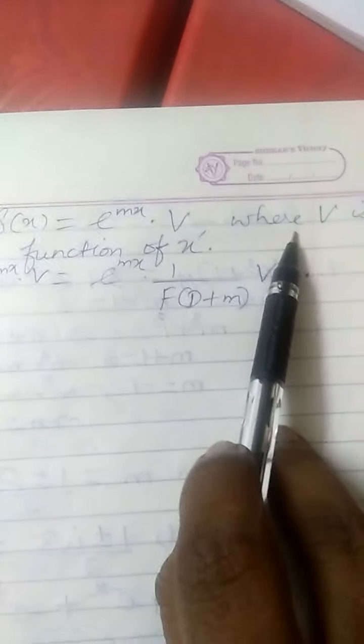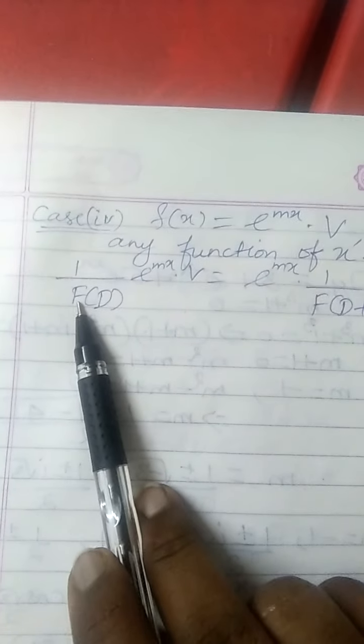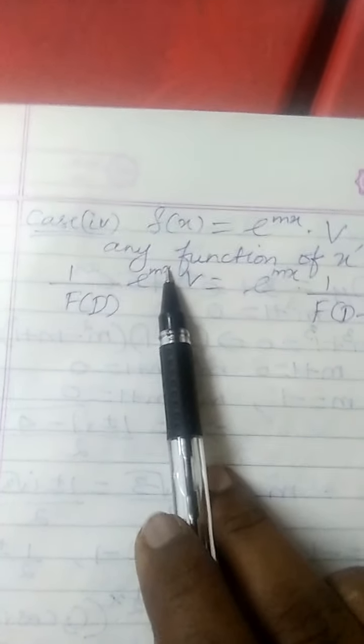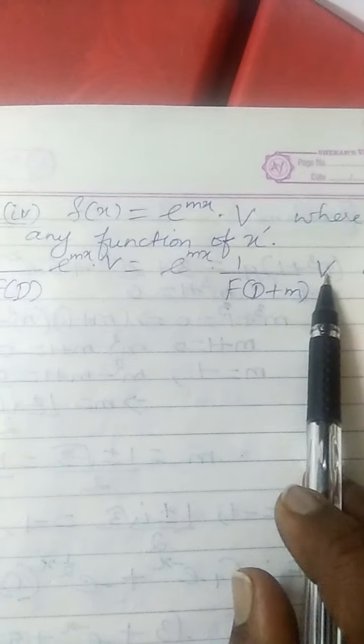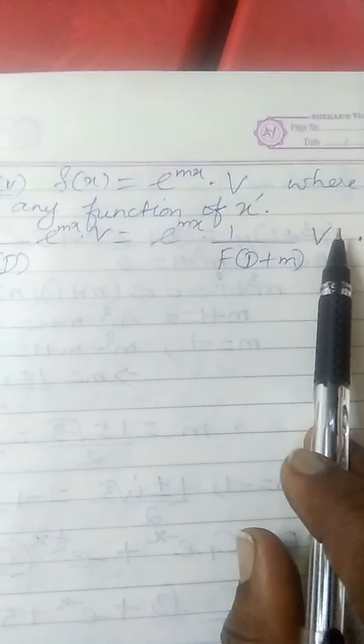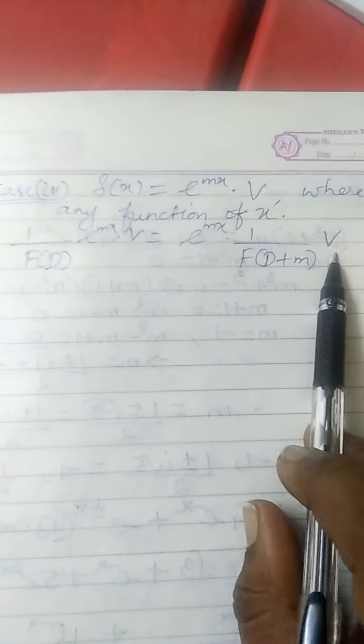Coming to case 4, f of x equal to e power mx v, where v is any function of x. In this case, we will write the given function as 1 by f of D, e power mx v. To use case 4, D becomes D plus m, which is the coefficient of x in e power mx. So it will be e power mx into 1 by f of D plus m, v. At this stage, sometimes v can be a trigonometric function or a polynomial. If it is a trigonometric function, we should use case 2. If it is a polynomial, we will use case 3 and write the solution.